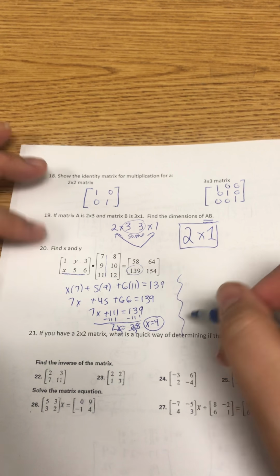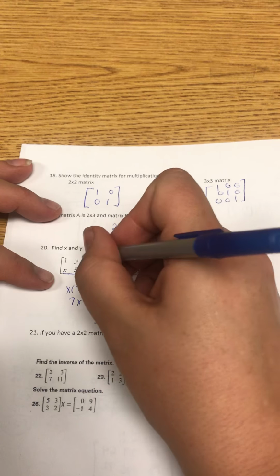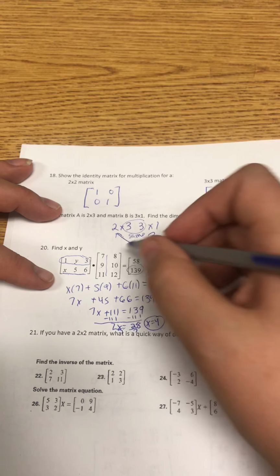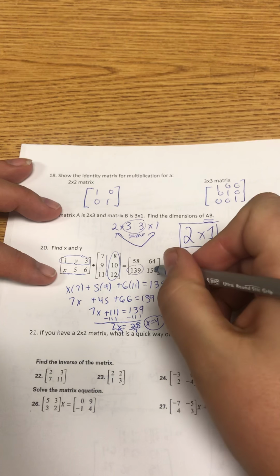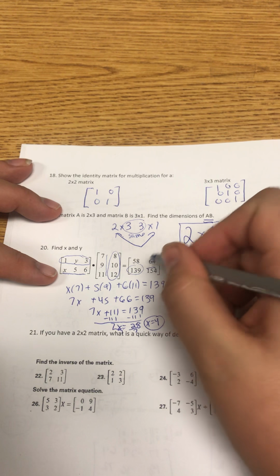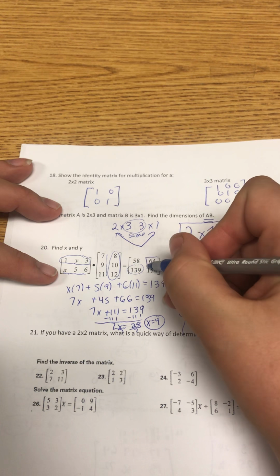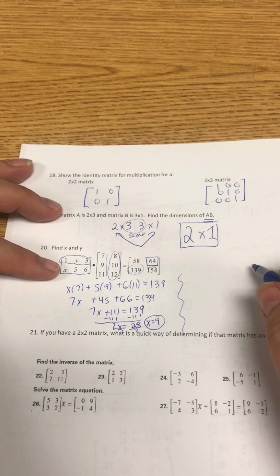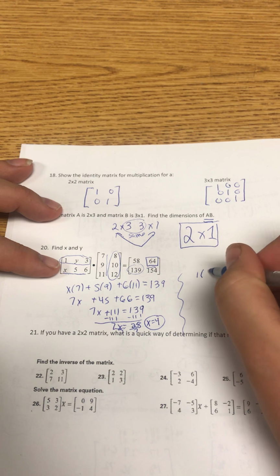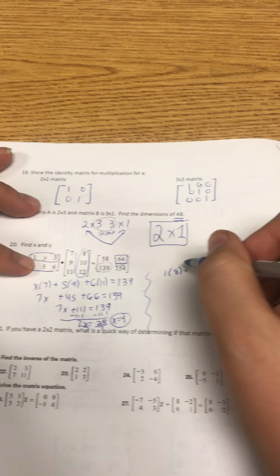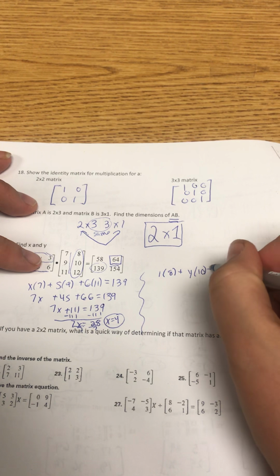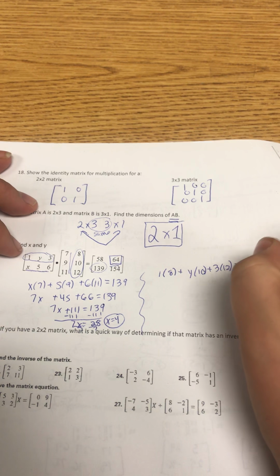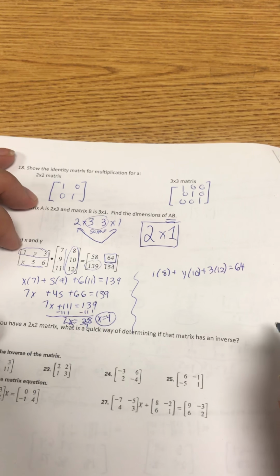To get the y value, the y value here is in the first row. Let's go ahead and multiply that maybe by the second column, and then that will be equal to the first row, second column number, which is 64. So this would be 1 times 8 plus y times 10 plus 3 times 12 equaling 64.